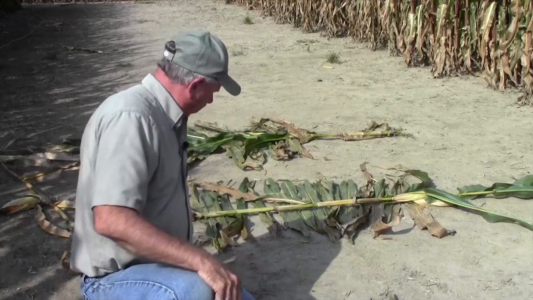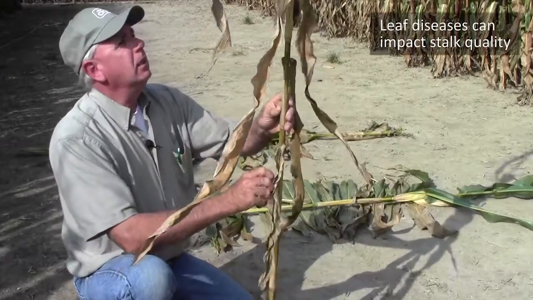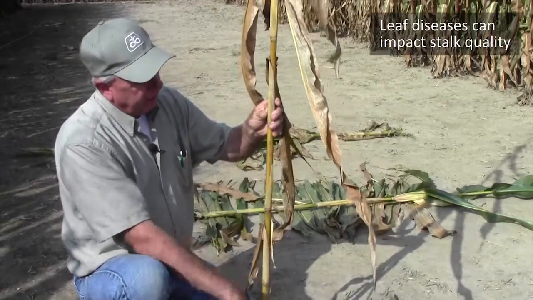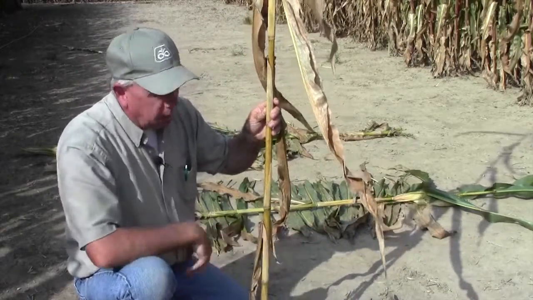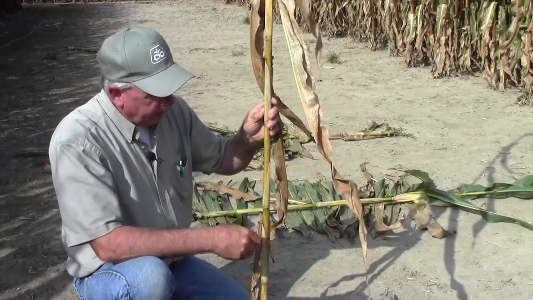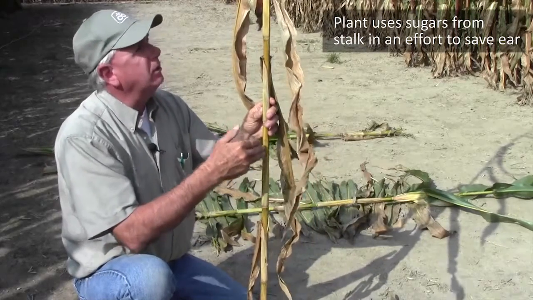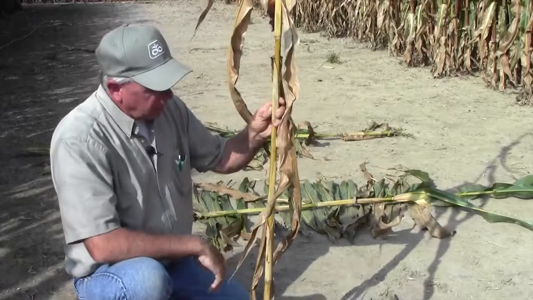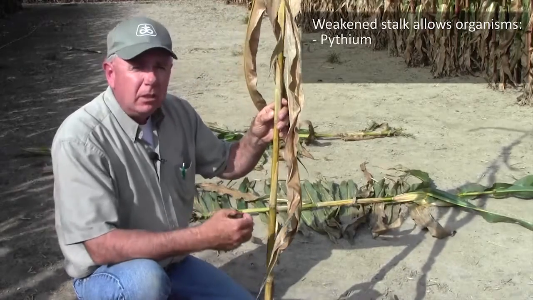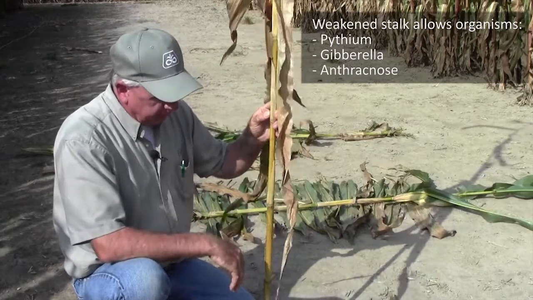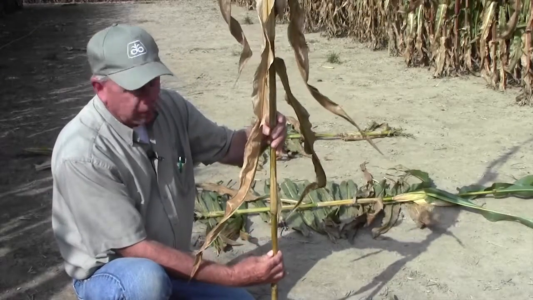So before I leave you, the other thing I will show you is that with all these different leaf diseases, you need to recognize that they can impact the actual stalk quality. If a plant dies prematurely because it has so much foliar leaf disease, grey leaf spot in particular we're talking about here, it can cause the plant to cannibalize all the sugars and carbohydrate that's in the stalk to try to fill out the ear. When it does that, it weakens the stalk and can let stalk rot organisms, Pythium, Gibberella, Anthracnose, all these various stalk rot organisms, come in and rot out the internal pith, and then you have nothing left to hold the plant.